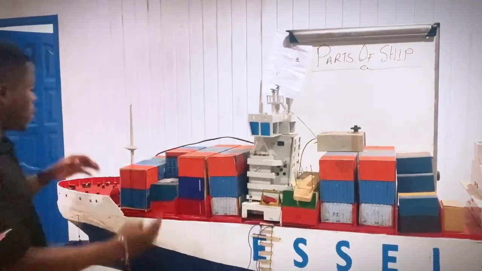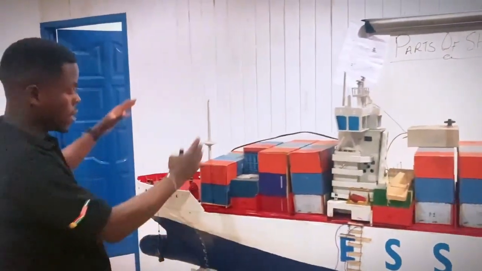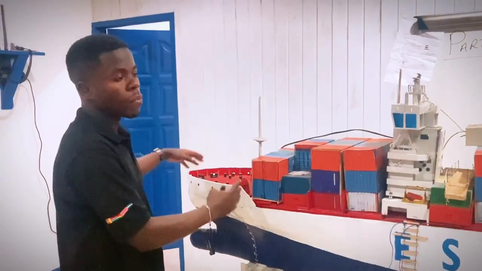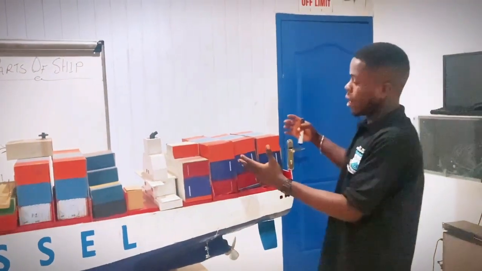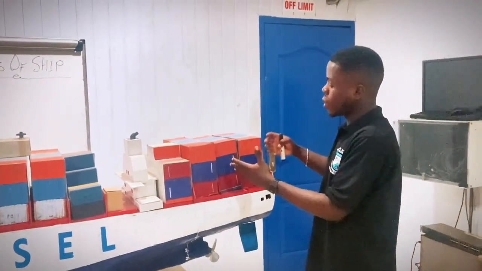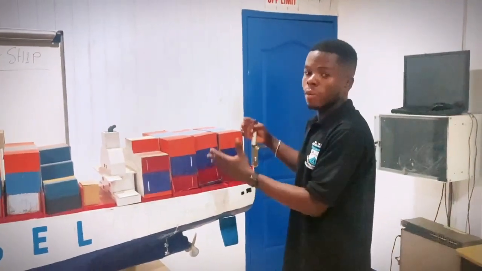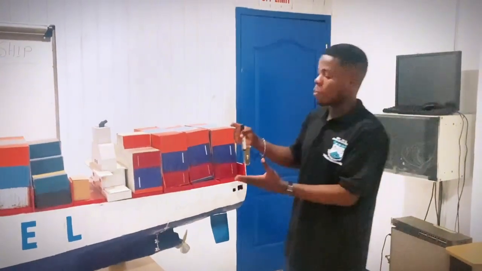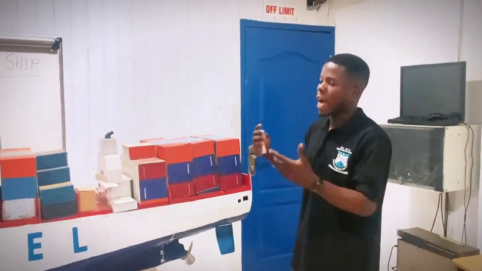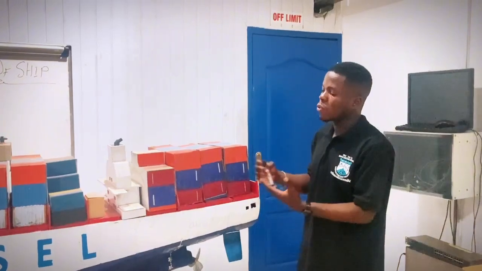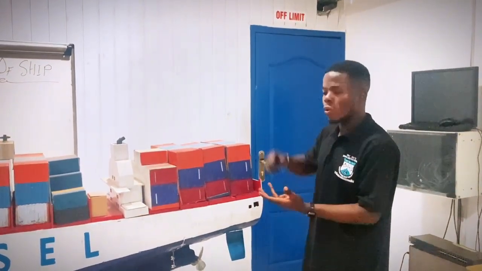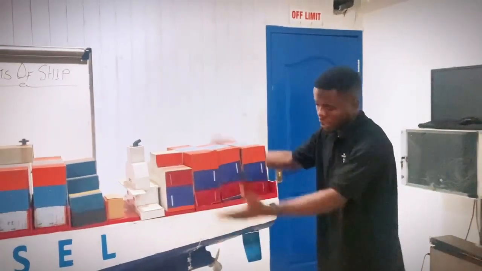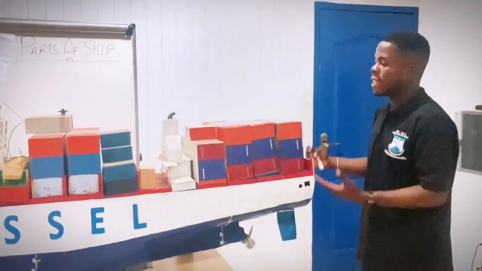But don't forget, this whole part is the forward part, and this whole part is called the back or the stern part, or we can also call it the aft part. Either back, stern or aft, it's basically the same thing.